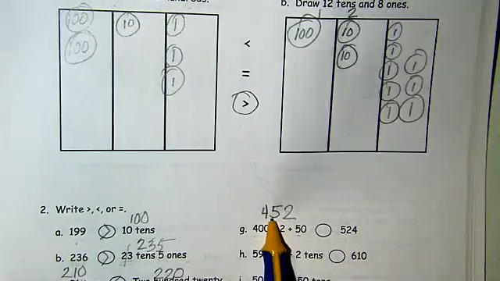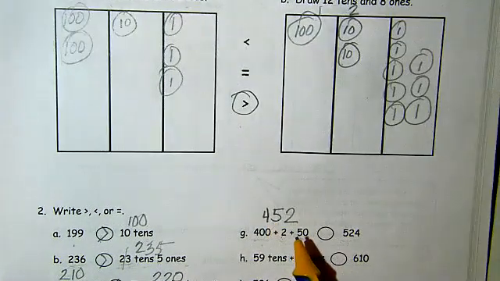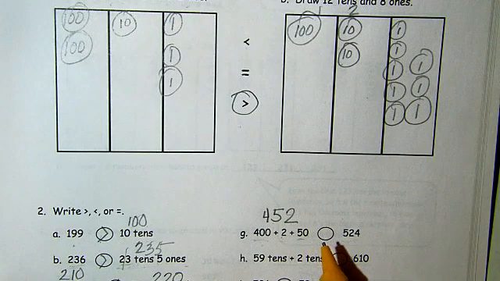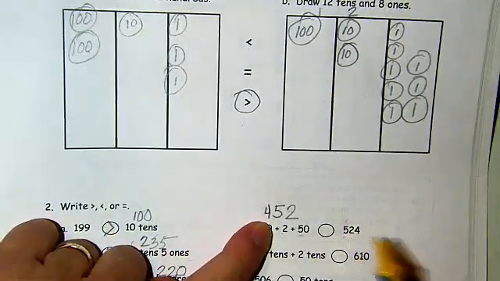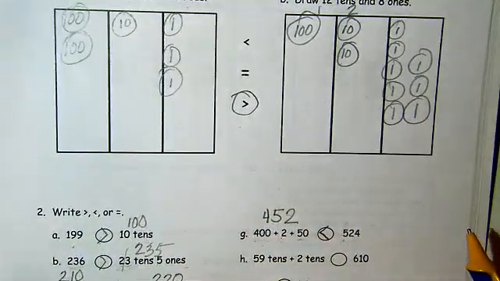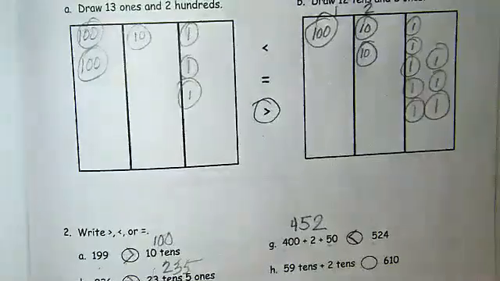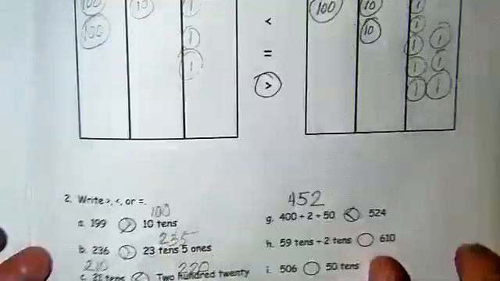Is this number less than, greater than, or equal? We can start right in the hundreds place. It's already different. This is a much smaller number. It is less than. 452 is less than 524. Sorry, I keep moving my book.